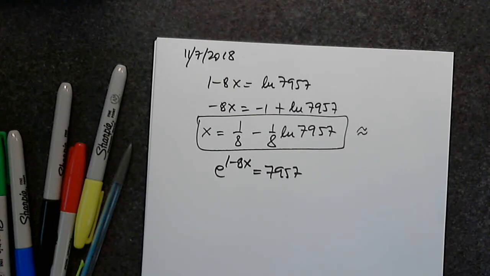Let's see what I did. I don't see any problem. But I'm going to do it again with parentheses around 1 over 8.